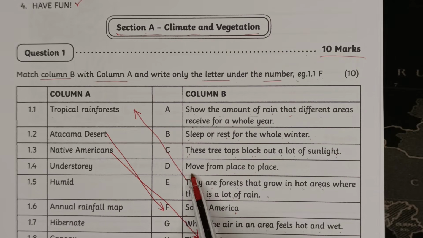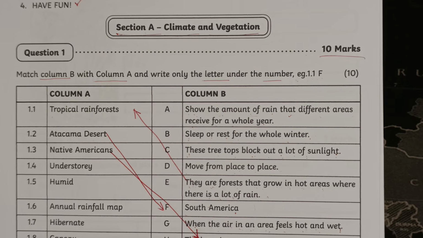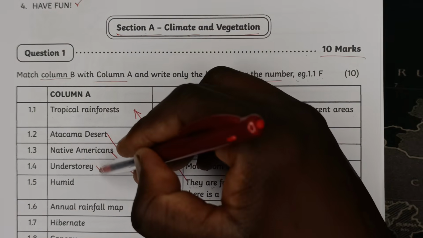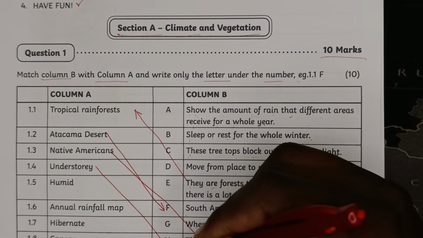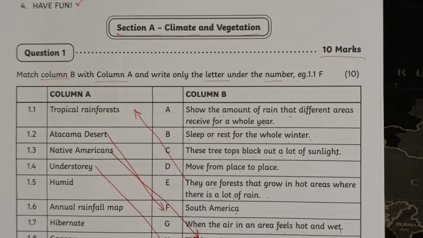No. Moves from place to place? No. Then this one is taken, this one is taken, and this one is not taken. When the air in an area feels hot and humid, is that the answer? No. This one is taken. Smaller trees and shrubs. Yes, the understory is smaller trees and shrubs.